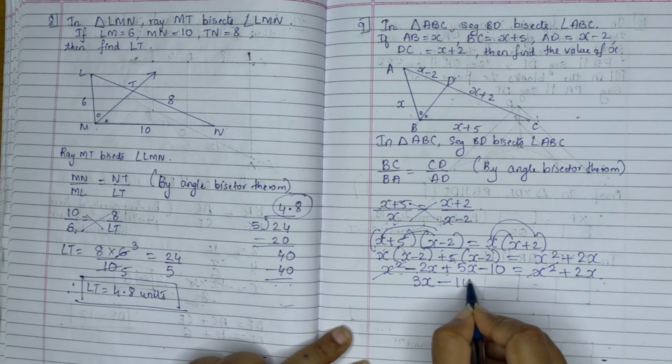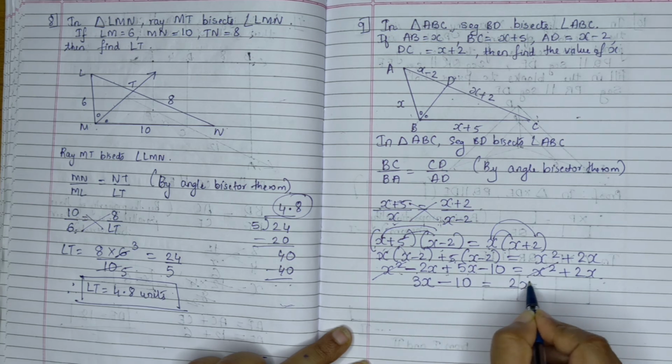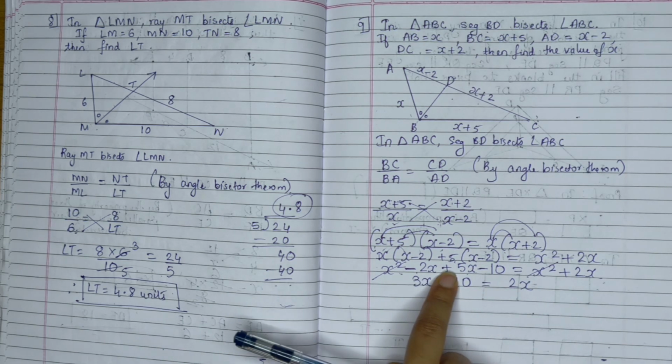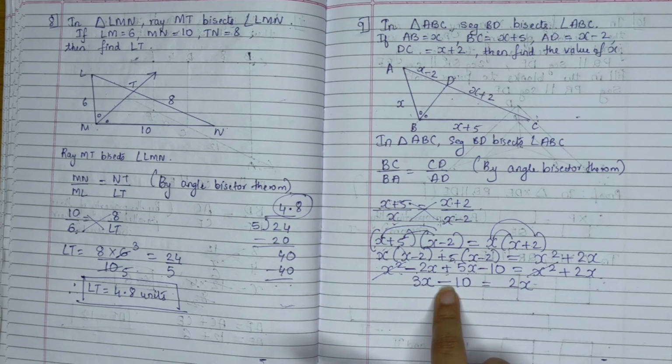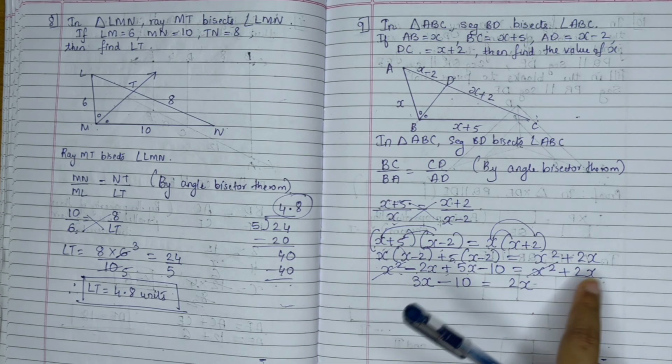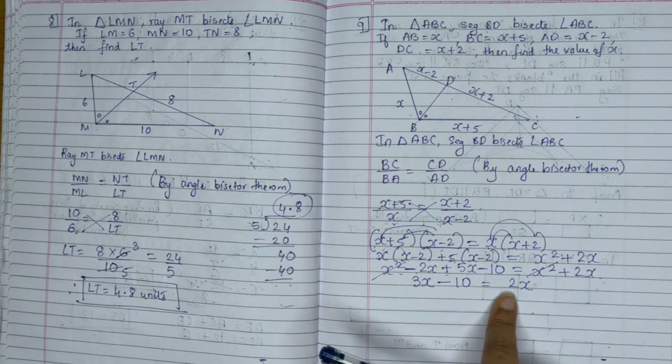Write this minus 10 as it is equal to 2x. 2x is left over here, so keep it as it is.